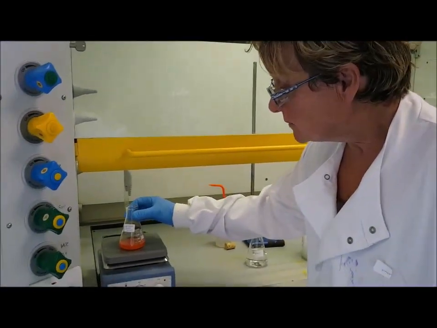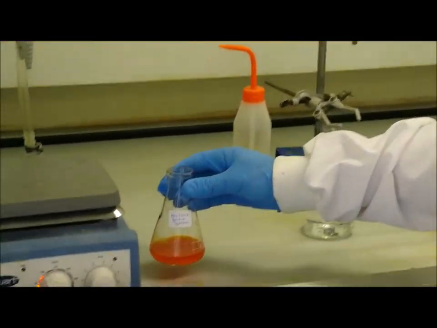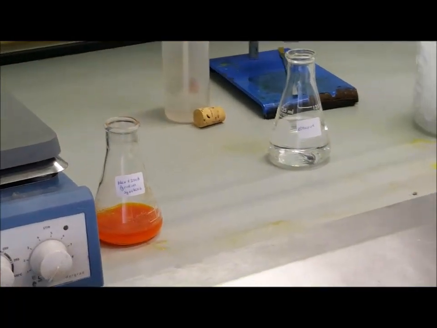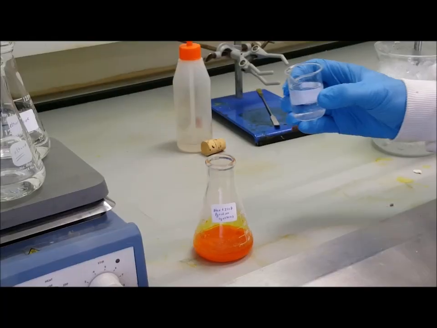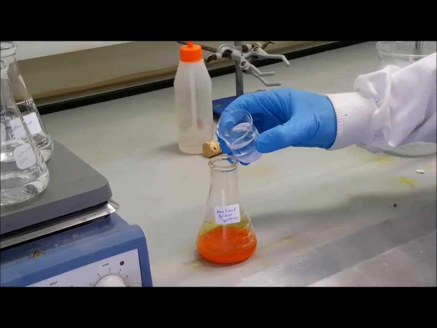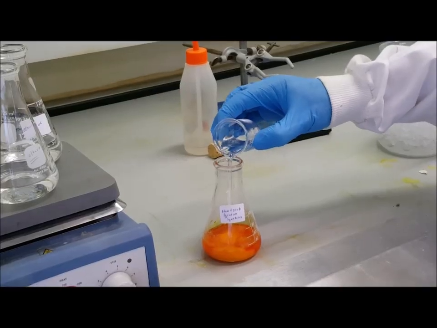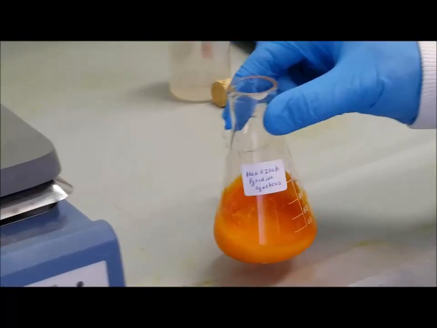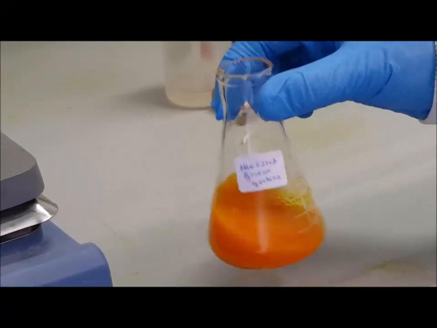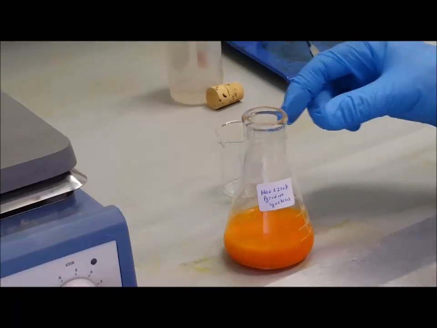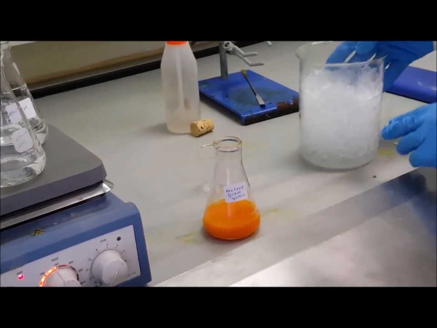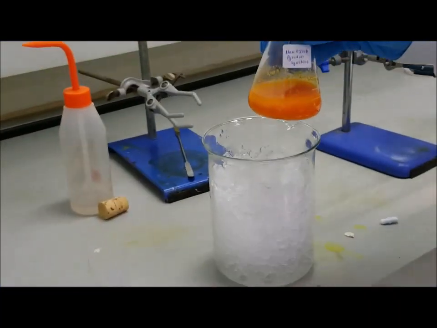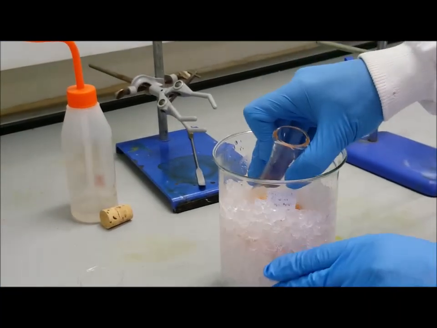After 15 minutes, it's removed from the hot plate, allowed to stand until it cools down, and then you can add some iced water. When it is cooled down, add approximately 25 mils of cold water. Again, note any colour changes. It is then placed in an ice bath until precipitation is complete.